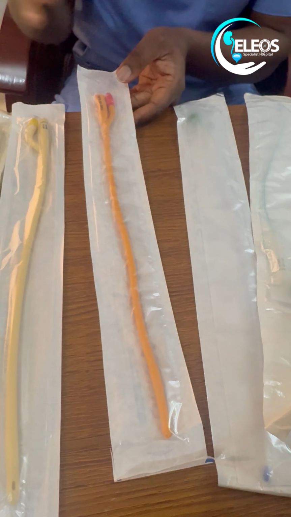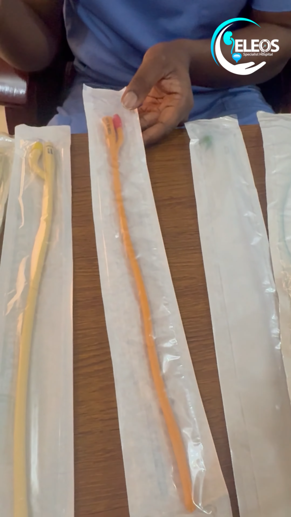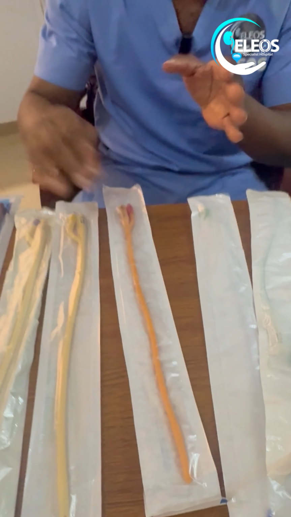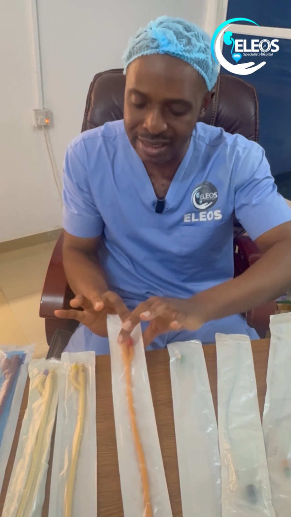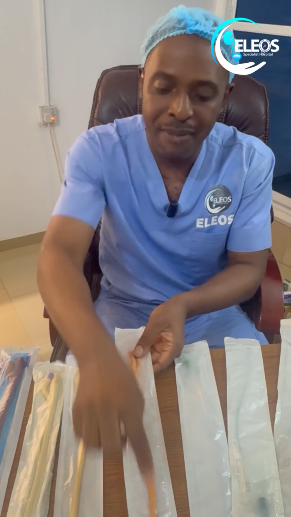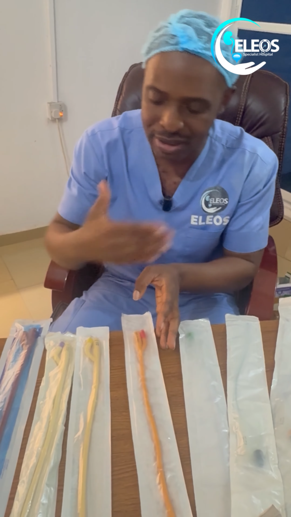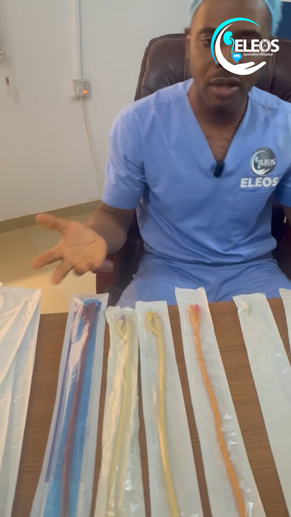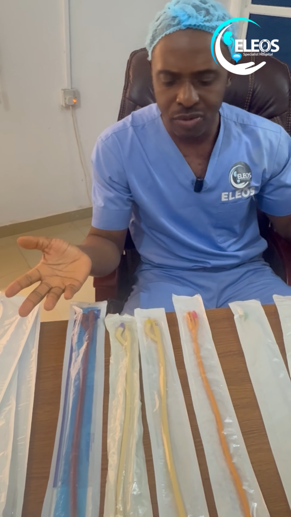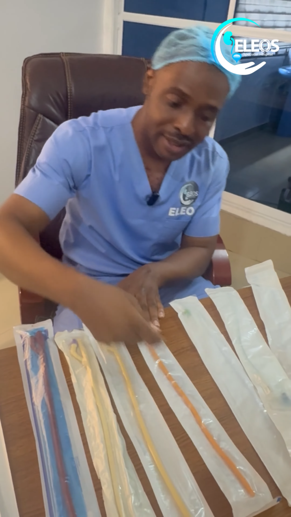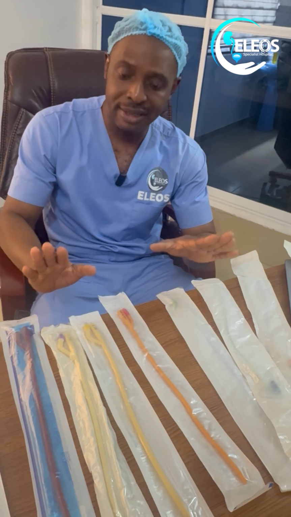There are some other catheters that have other types of retention. You have the Nelaton catheters and some other catheters that have different retention mechanisms. Foley's catheter is known for having a balloon-assisted retention mechanism. Now, let's say you have a patient that came in with urinary retention. You can stick in a size 18 Foley's catheter, inflate the balloon and retain the catheter there.